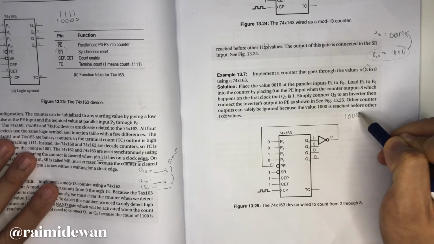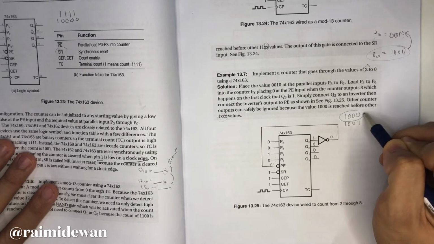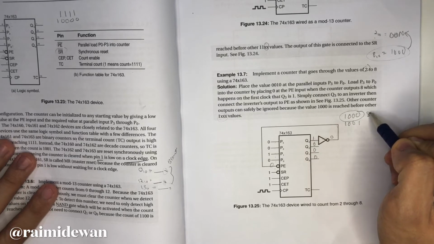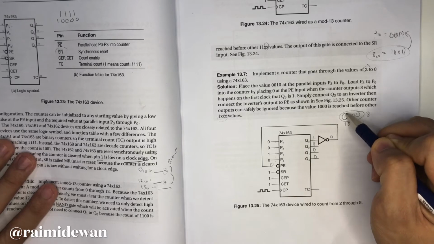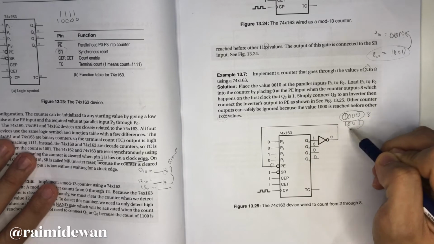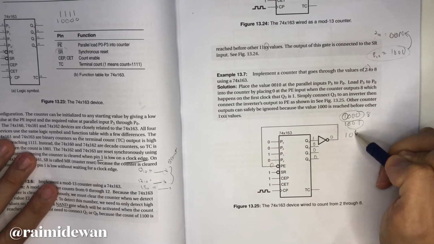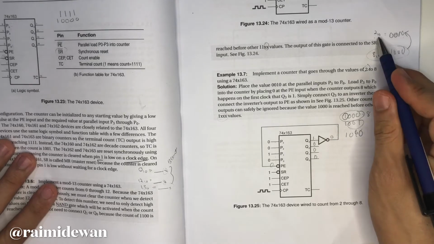This is the first value, this is the second value. So that's why we only pay attention to this Q3. We don't pay attention to the rest, because before it reaches this value or the rest, it's already set to count from 2 again.